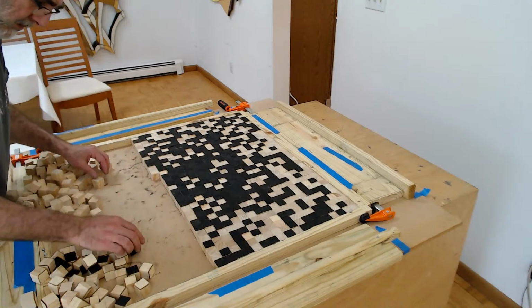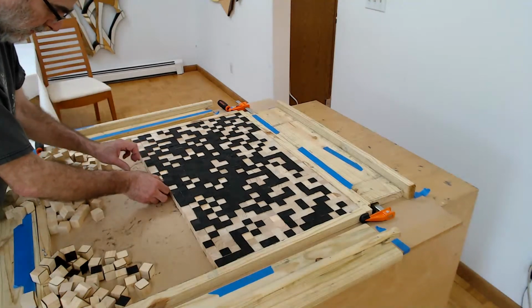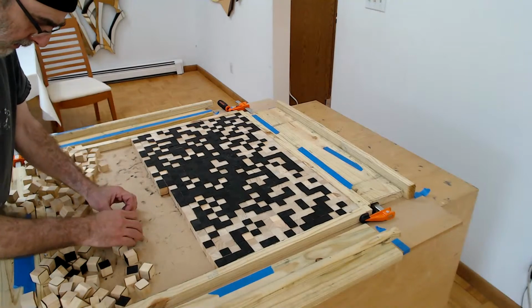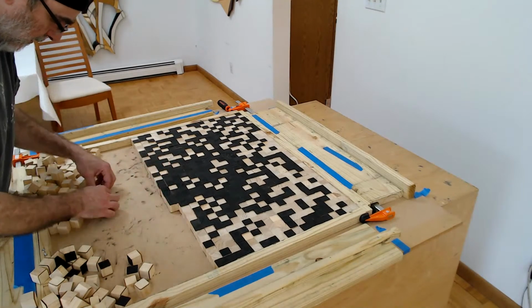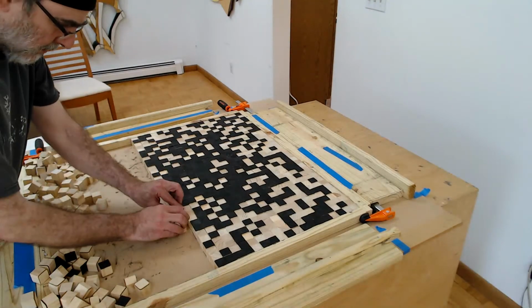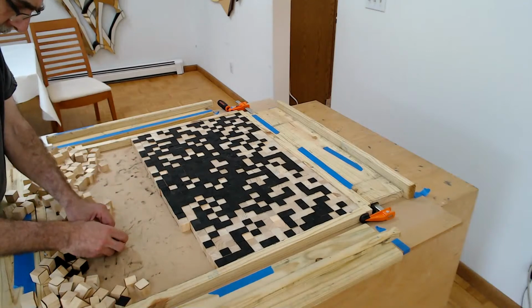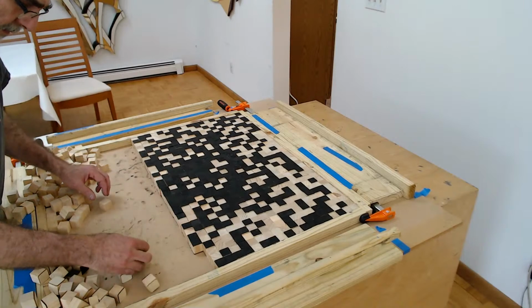Okay. Black, white, black, black. Okay. 4 blacks. Okay. 3 blacks and a white. Oh, sorry. 3 blacks and a white, correct. All right. Black, white, black, black. Yeah. White, black, white, black.